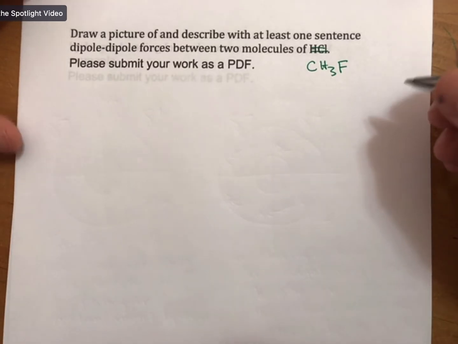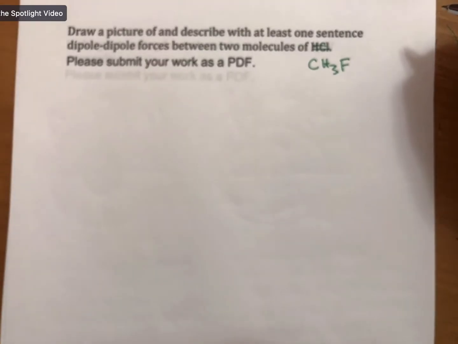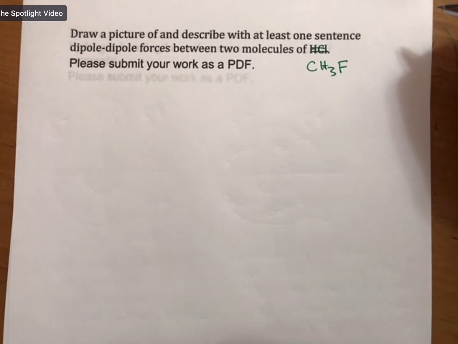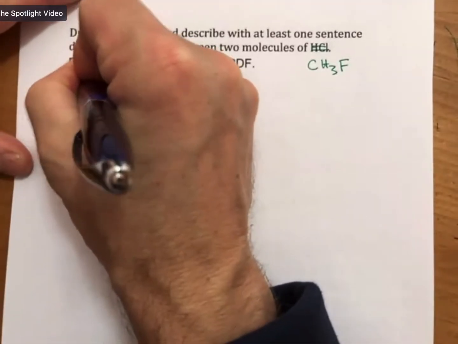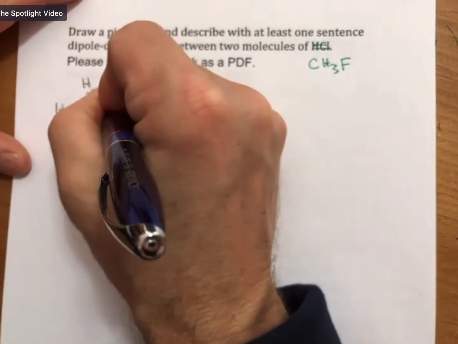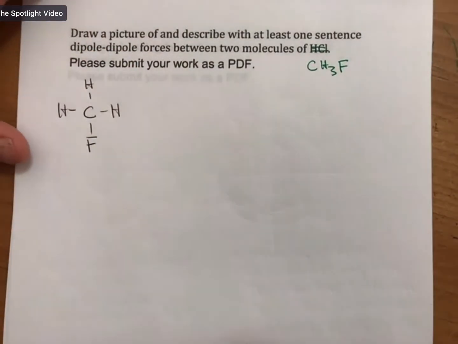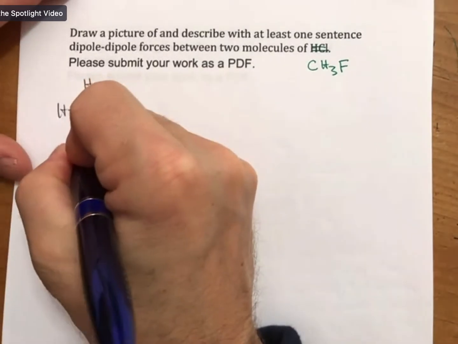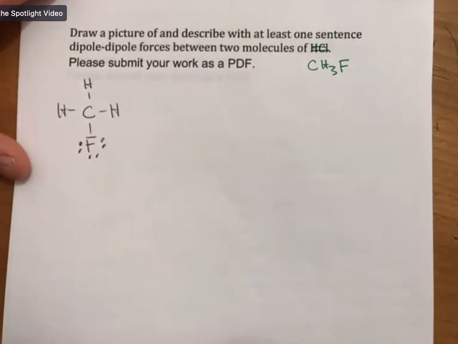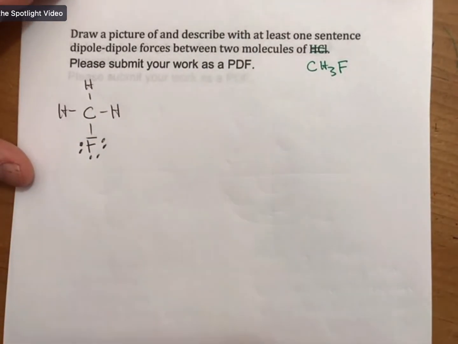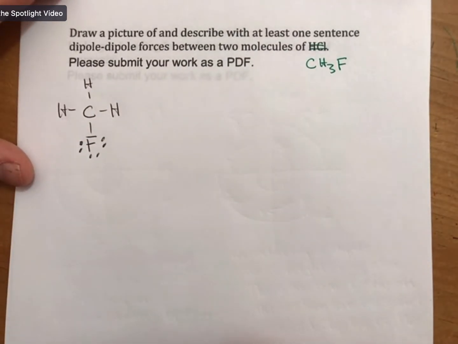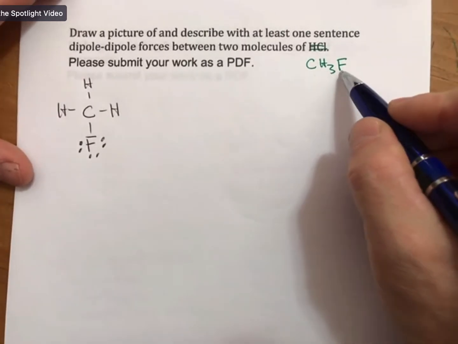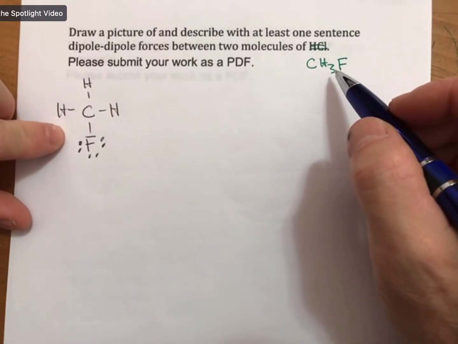Let me draw a Lewis structure for this, and drawing Lewis structures is going to be the key, and best Lewis structures even, is going to be the key to understanding IMF. If you draw the Lewis structure, you'll see that the carbon is in the middle with 3 hydrogens and a fluorine. And then because all Lewis structures have all pairs of electrons, we put the electrons in the fluorine there. If you count up all the valence electrons, you'll see that this is correct.